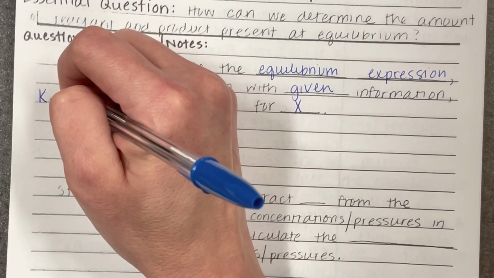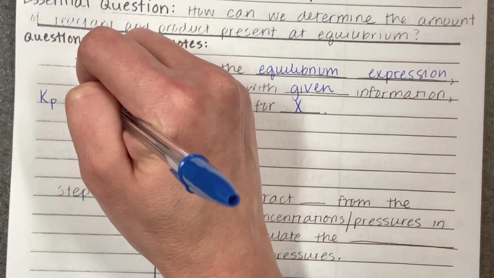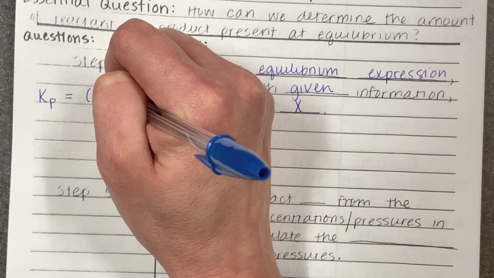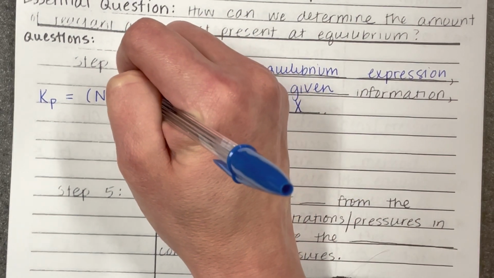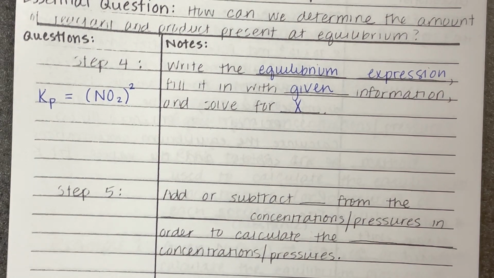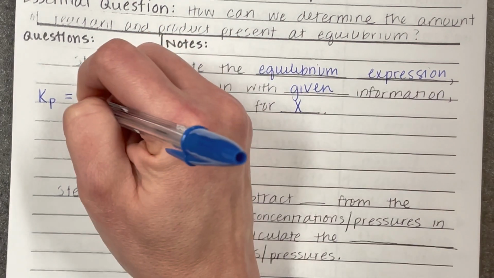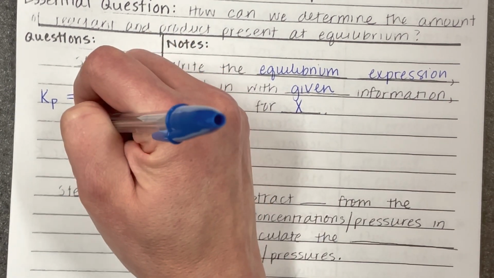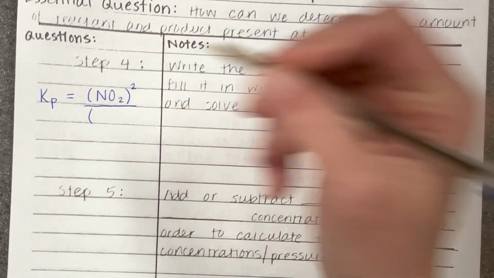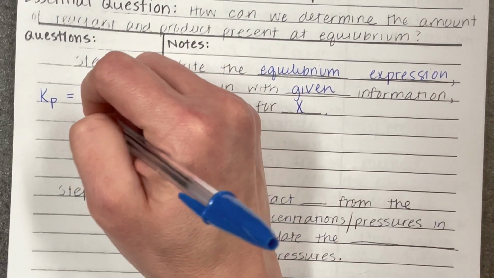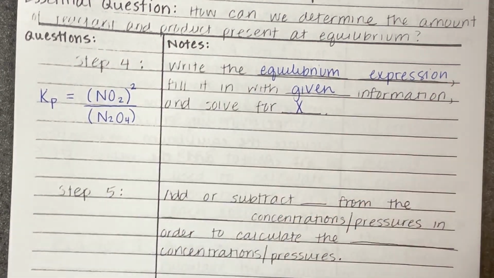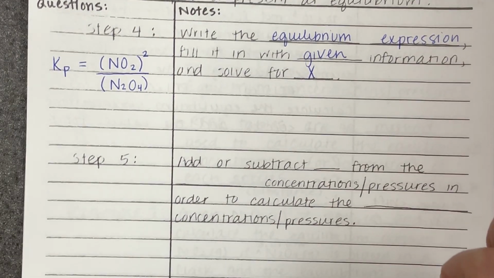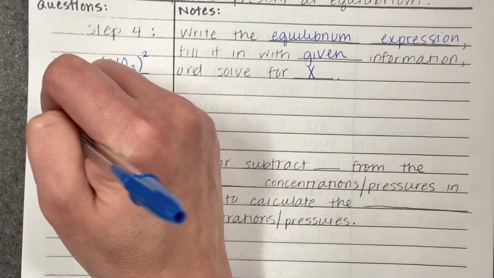And so the product in this case was NO2. And the coefficient in front of that product was a 2. So the pressure of nitrogen dioxide is squared over the pressure of N2O4. You might see Kp expressions written slightly differently a lot of times.